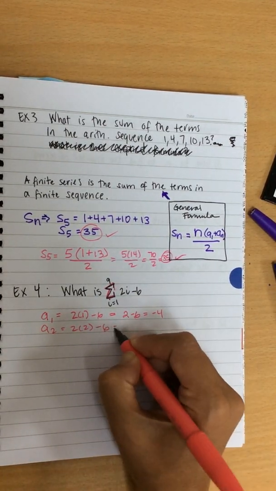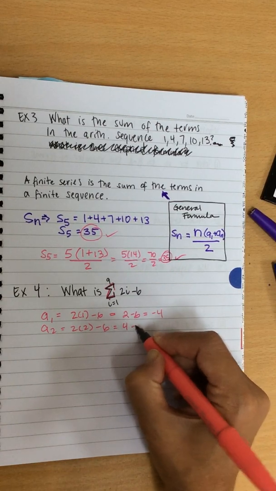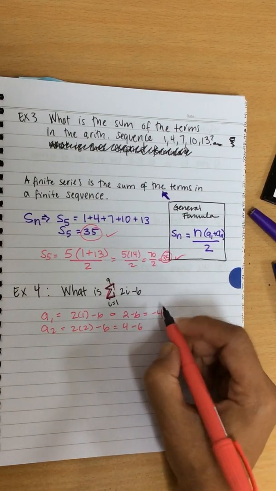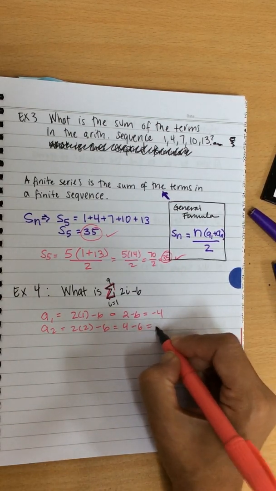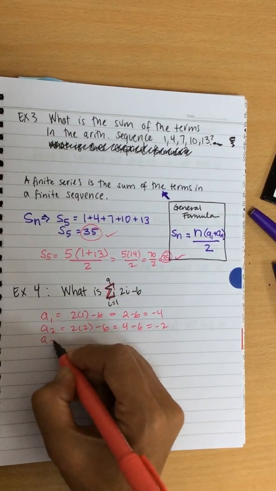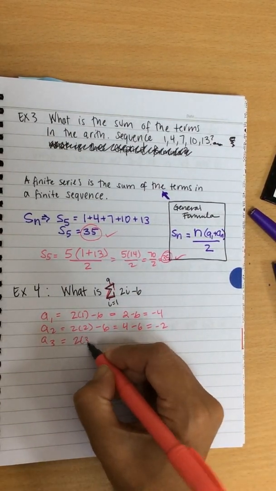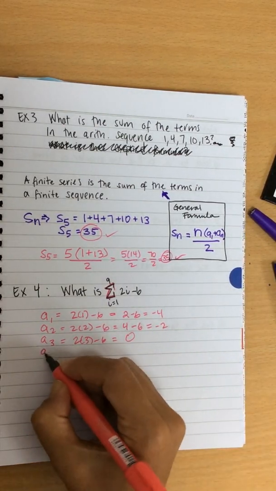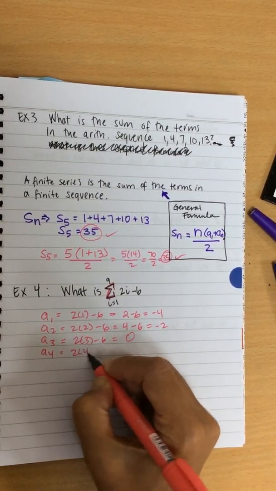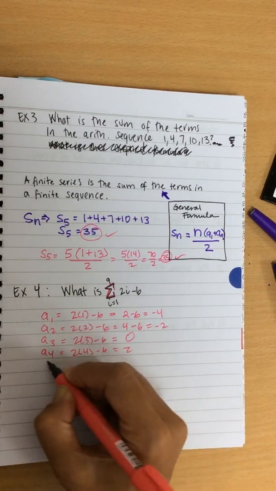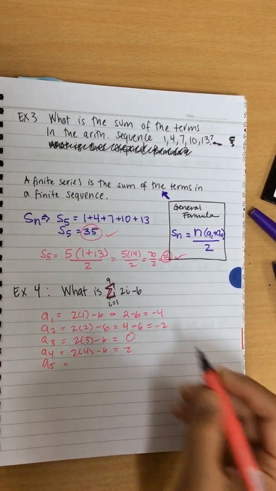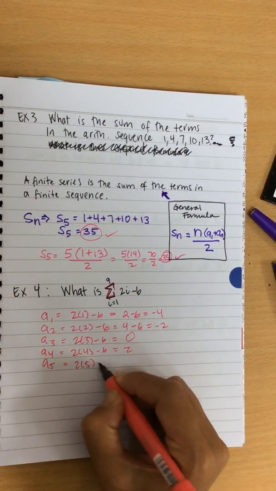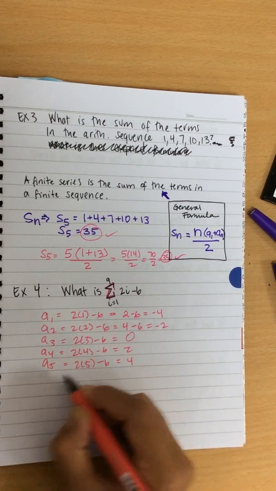And I'm just going to write. You guys can follow along. If you want to pause it and do it all your own, and then turn it back on and see if you got them right, you can go ahead and do that. A sub 2, a sub 3 is 2 times 3 minus 6, which is 0. A sub 4 is 2 times 4 minus 6, which is 2. A sub 5 is 2 times 5 minus 6, which is 4.